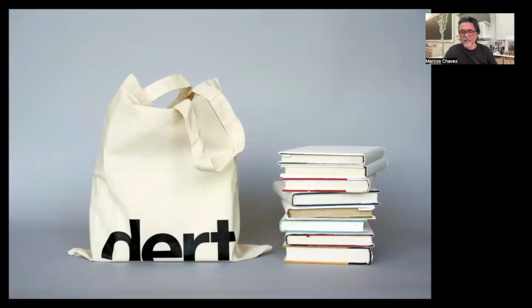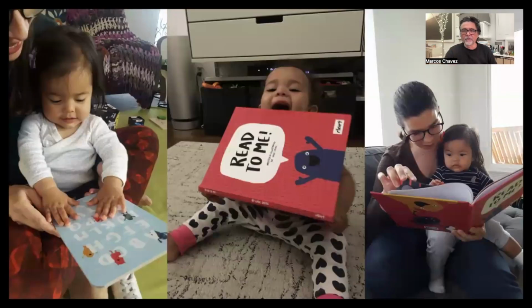We are advocates for early childhood literacy, and we strongly believe that learning at a young age, being exposed to books, and more importantly, being exposed to the reading experience with a loving parent or a loving family member or friend, is vital for a child's development.